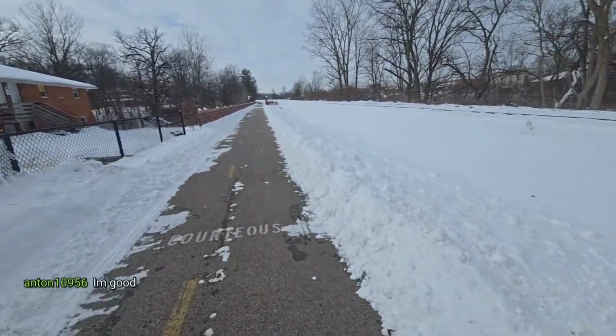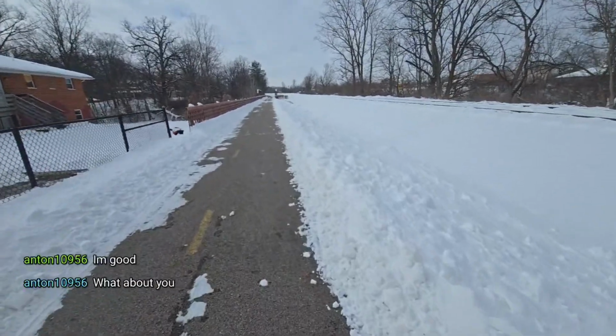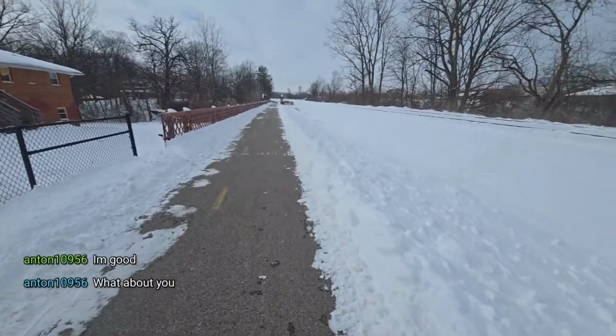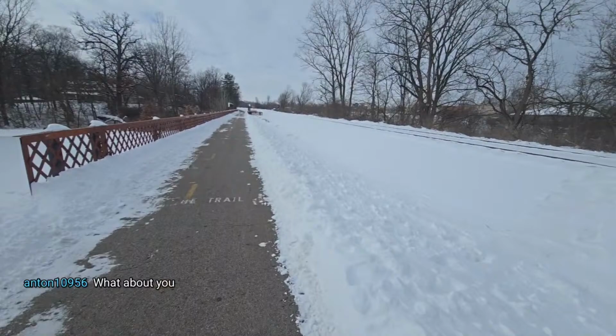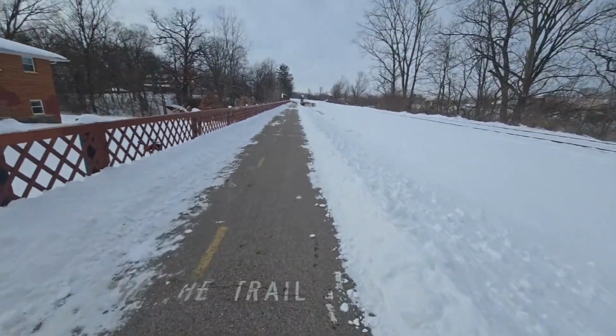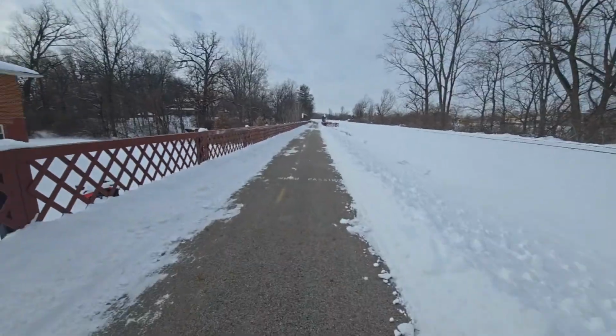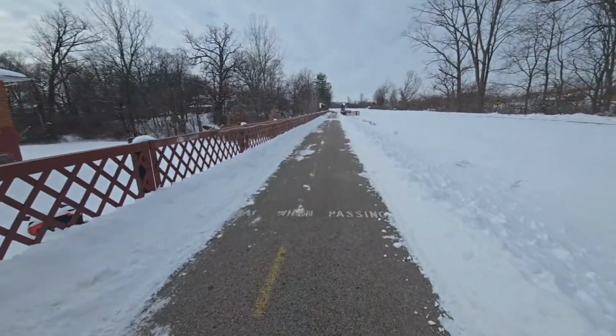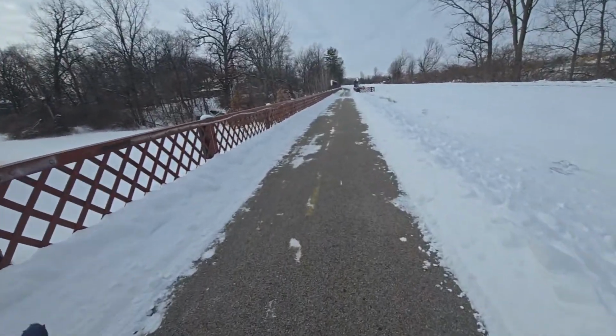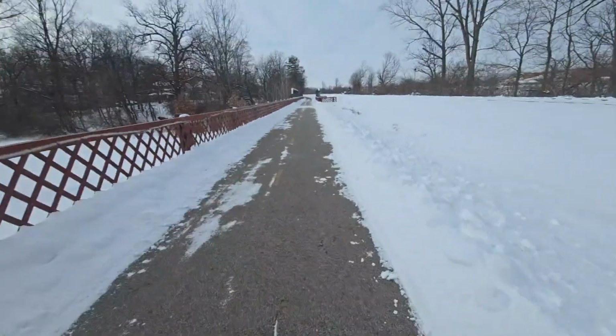Oh man, my nose is starting to get runny. It's going good. It's a bit warmer out today without the wind, so it's pretty manageable. I don't have to worry about covering up my fingertips.